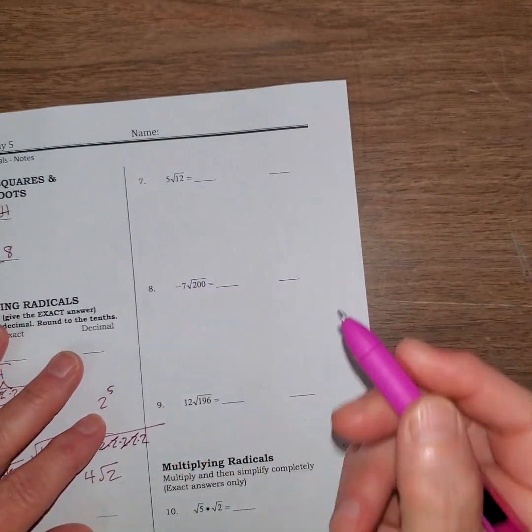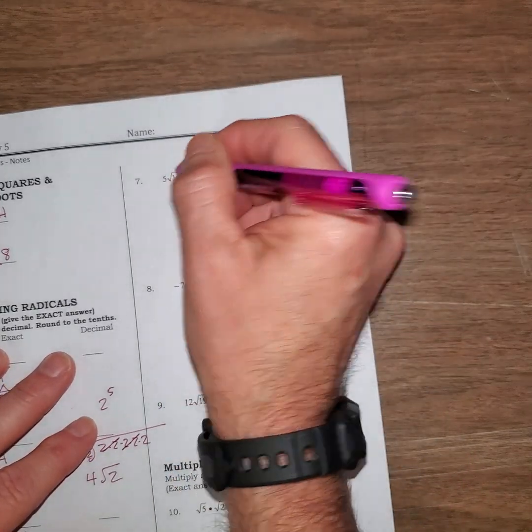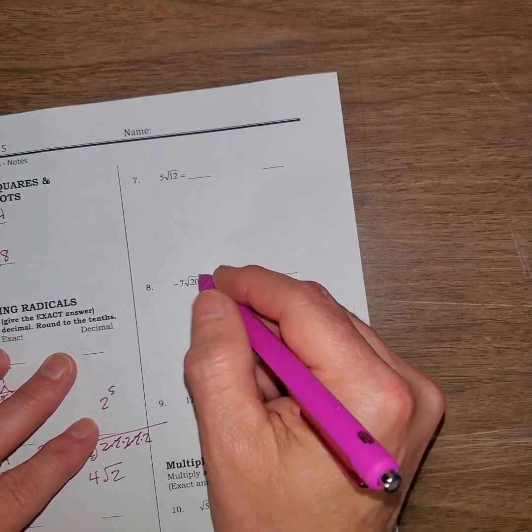Okay, so same here. If there's a negative out here, it doesn't change anything. It's like negative 7 times whatever comes out. I would be letting you do that in class, so I'm going to just skip on.